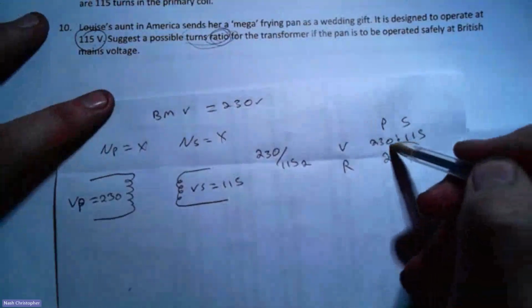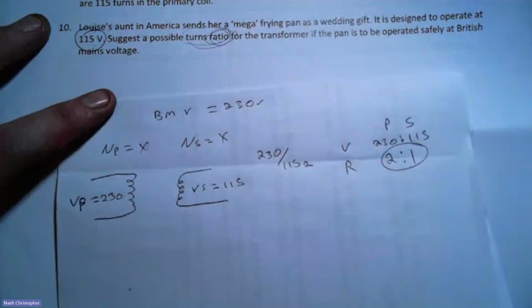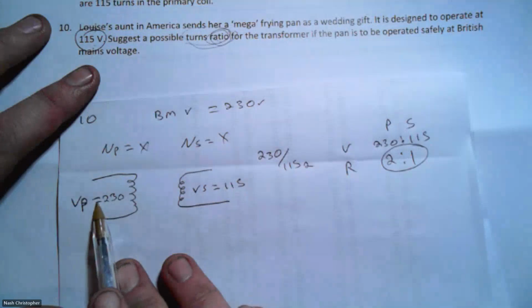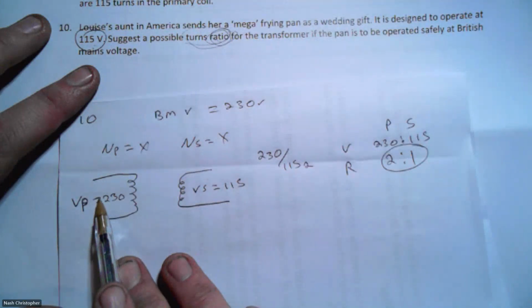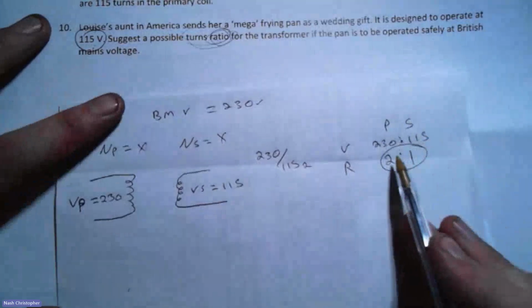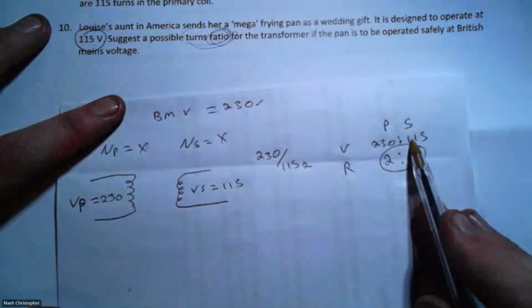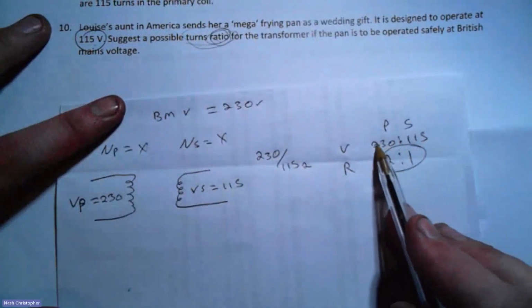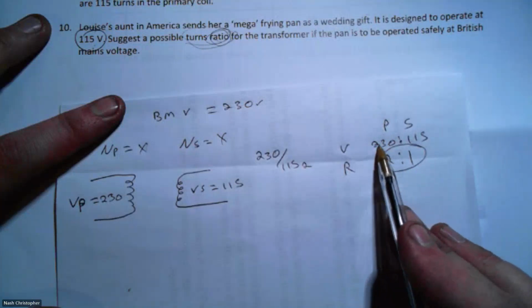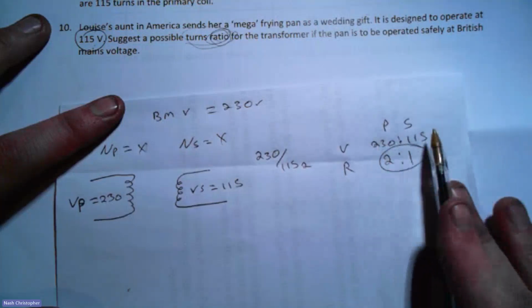It's purely interested in the ratio. So for this equation, 2 lots of 115 going to 230. So the ratio is 2 to 1.